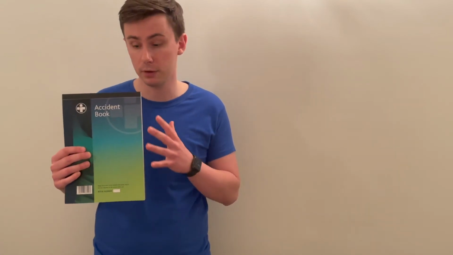Every single time an accident happens, regardless of how big or small that accident is, you must keep a log of it on an accident report form. Now, you could buy quite a formal looking accident report book that looks like this, and every single time an accident happens, you're going to open up this book and complete one of the forms inside. Or alternatively, you could just buy a blank notepad, and every single time an accident happens, you keep a log of it inside that notebook.